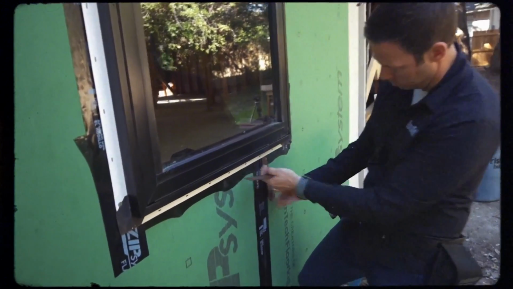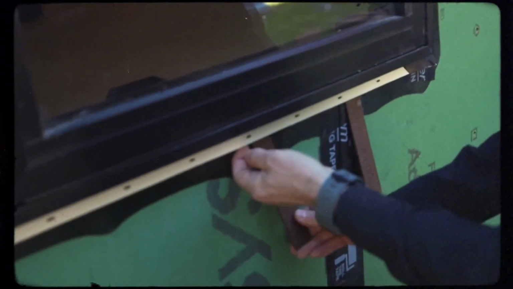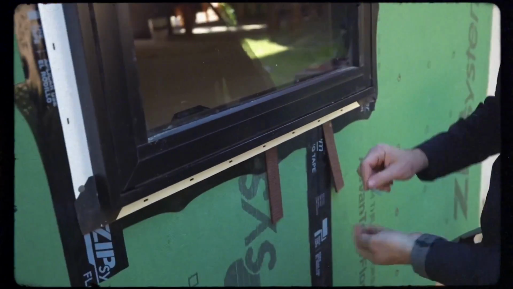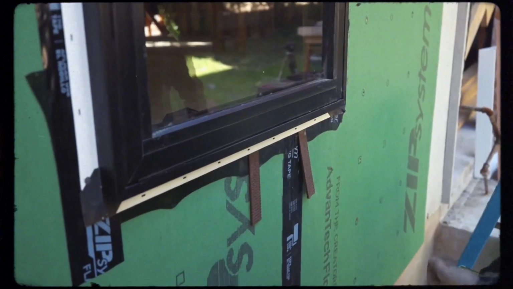The other thing we're going to do is when we install our windows, instead of doing a barrier at the flange on the window on the outside, we're typically going to do just the two sides and the head, and then we're going to leave the bottom with some method to weep water out if some small amount of water got into that window. Now remember, windows are going to vary on their potential for leaks.